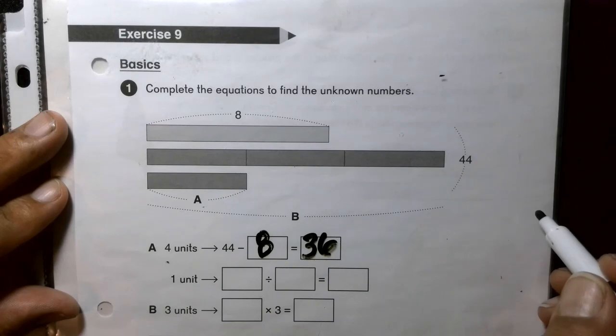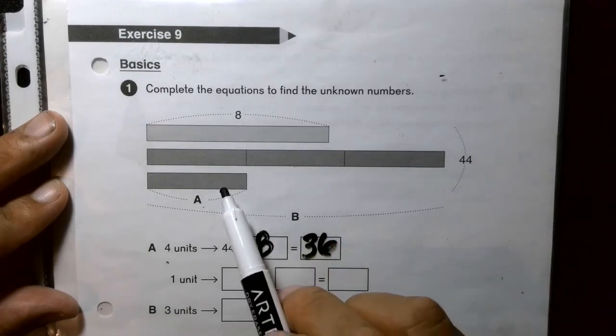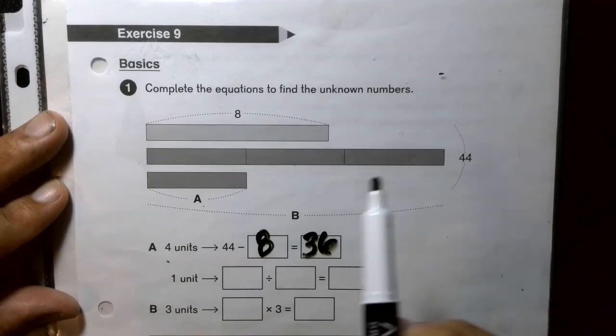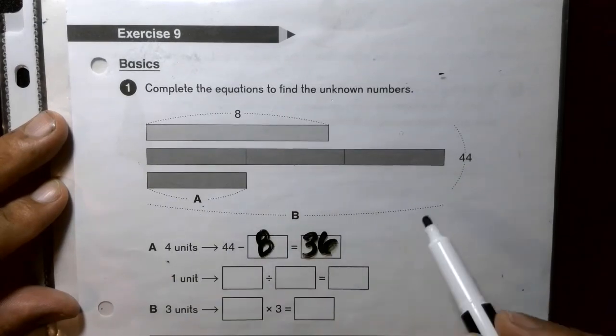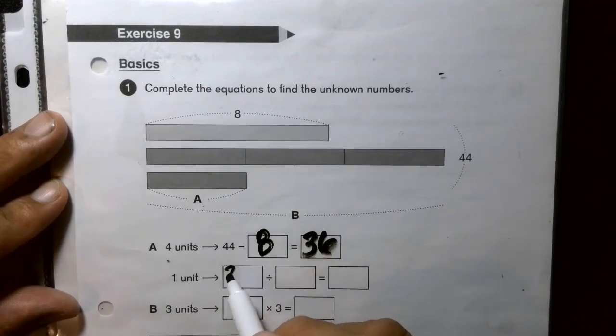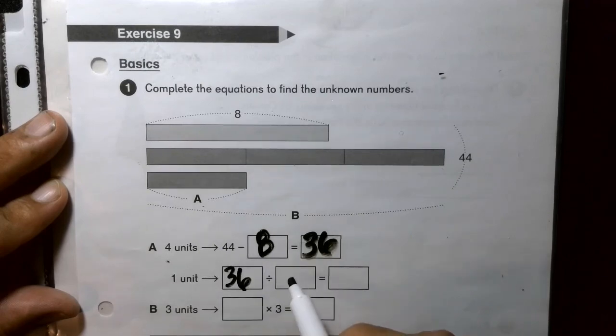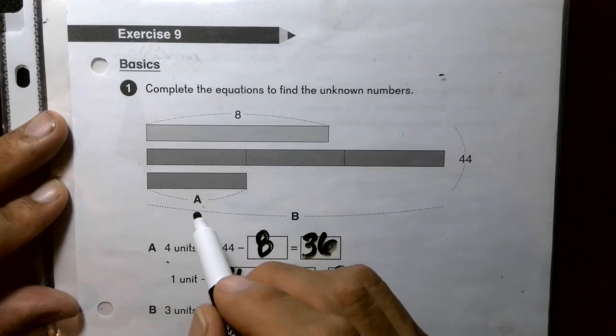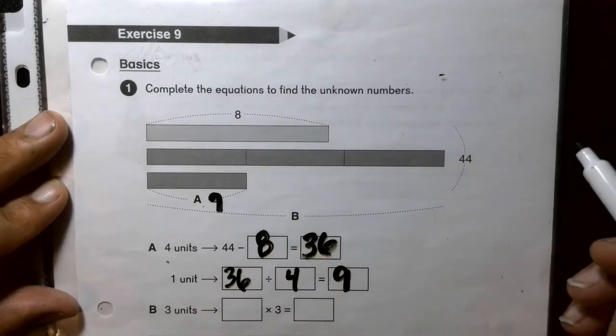So I'm working with 36 now. So now I know that these 4 units here equal 36. Now in order for me to find one single unit, I take my total, which is 36, divided by 4, and what do I get? I get 9. So I know A is equal to 9.